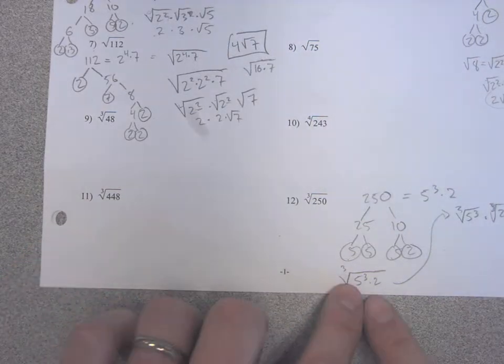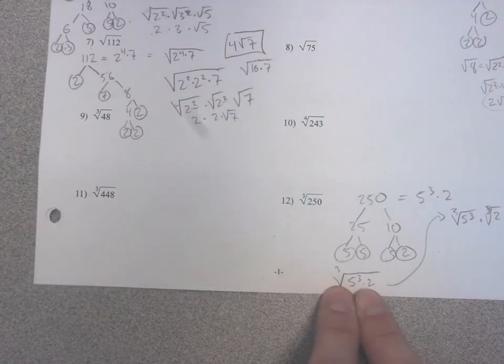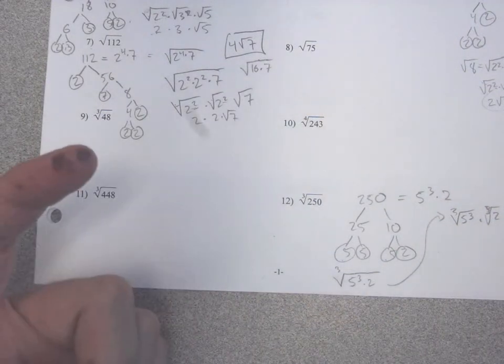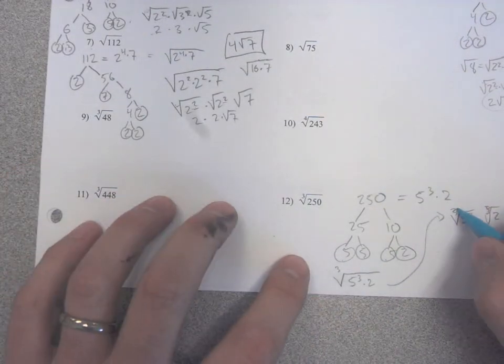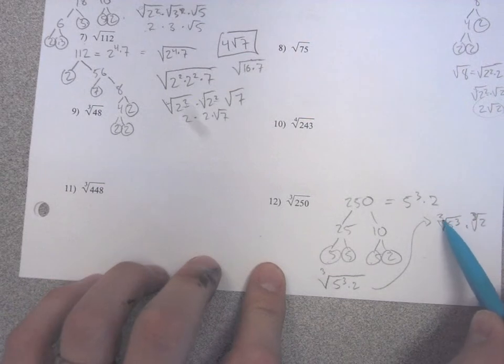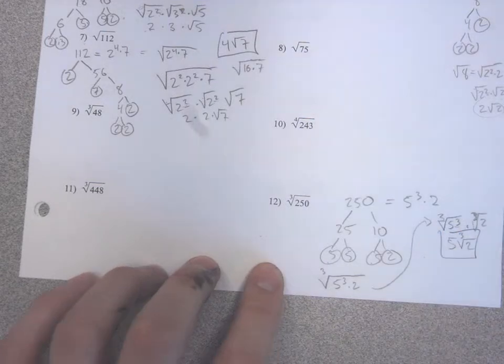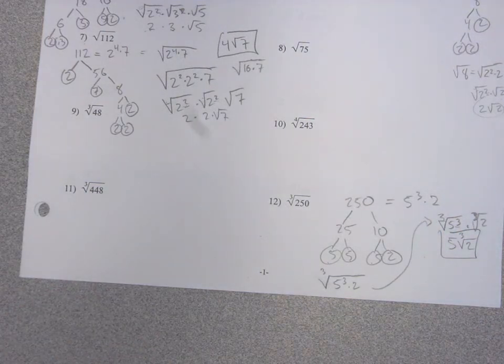Just using that property of radicals that says if I have a product inside the radical, I can write that as the product of 2 radicals. So I have a third root of 5 to the third and a third root of 2. But this third root and this third power undo each other, and I just get a 5. All right, that's what we got left.